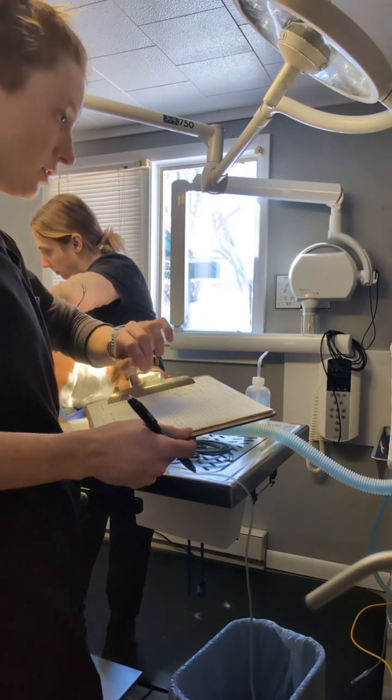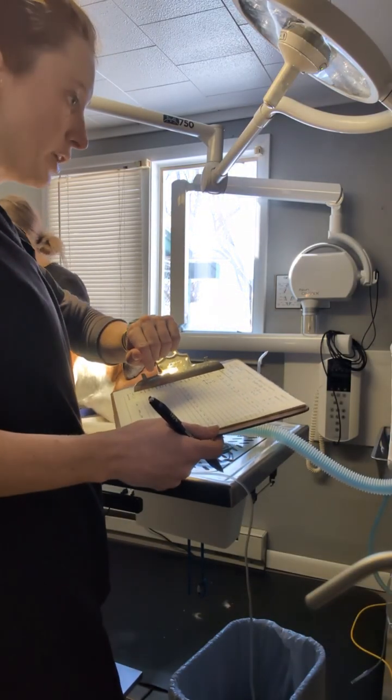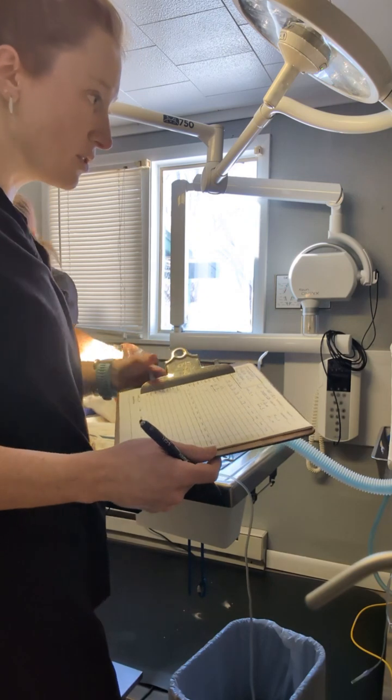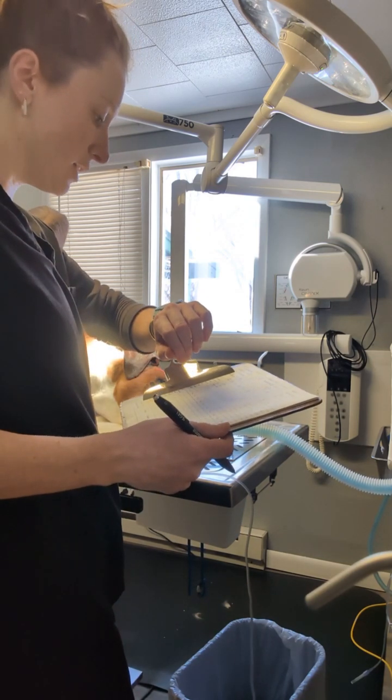I tend to use the reservoir bag on the anesthesia machine to count the respiration rates. It does say it on the pulse oximeter machine, but I like to just confirm that what I'm seeing is the same.